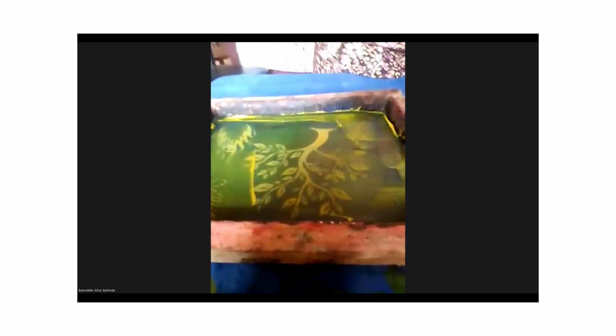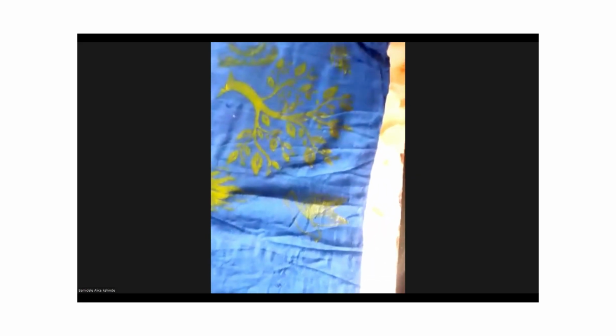This one will appear in green because we are using yellow ink on background of blue. And I told you that the mixture of blue and yellow together will produce green. If we try to add red now, it will give us orange.